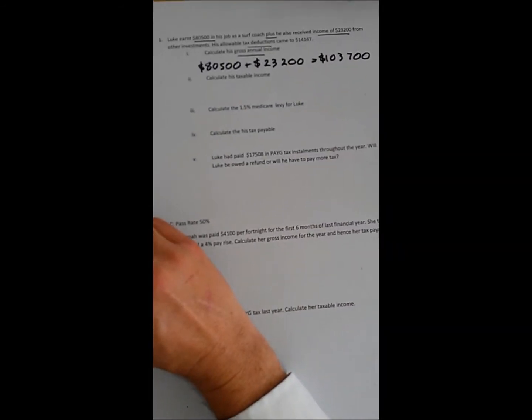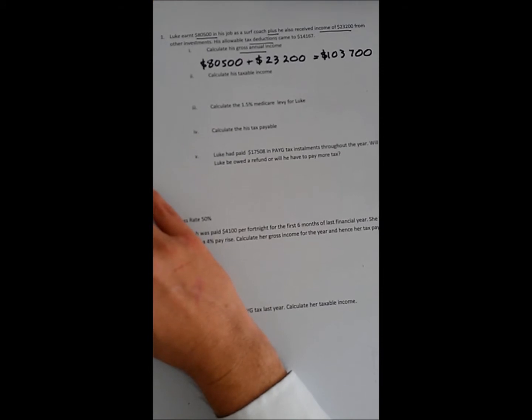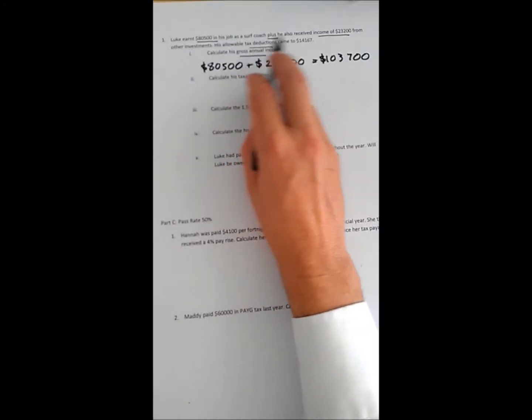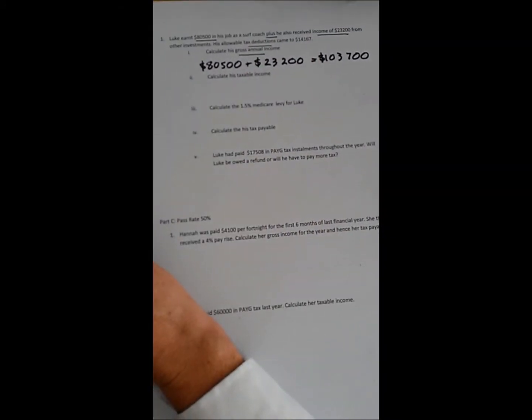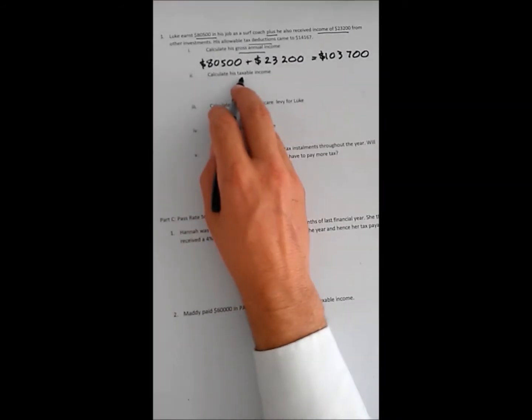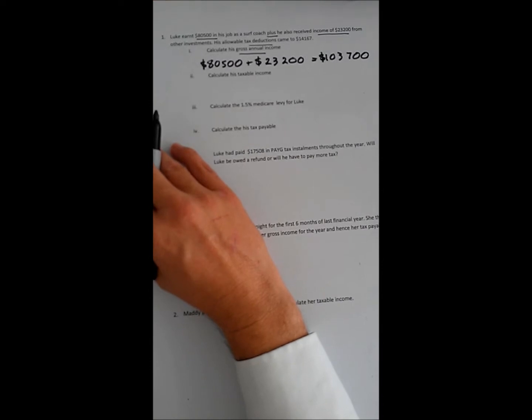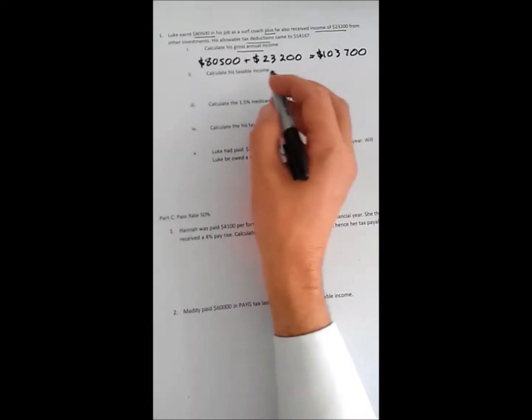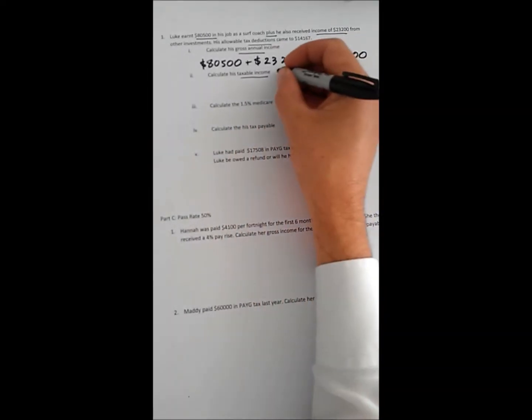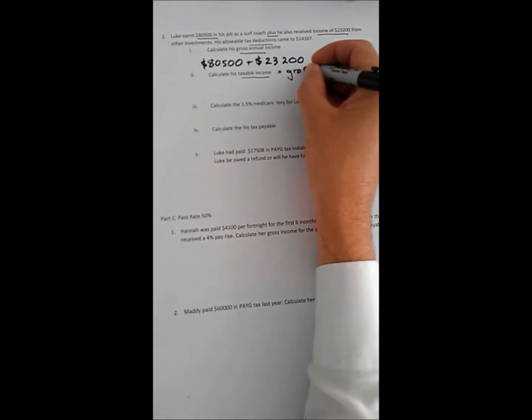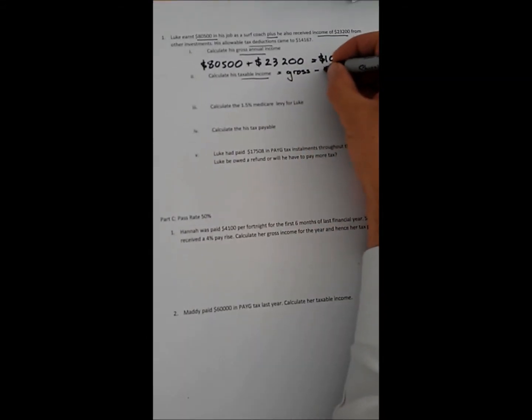And we know that all we're talking about here is the income he's bringing in. So we know that these deductions are not to do with that. Calculate his taxable income. Again, that's where the summary, the content, the skills becomes important, because we should remember that taxable income is equal to your gross income minus your allowable tax deductions.